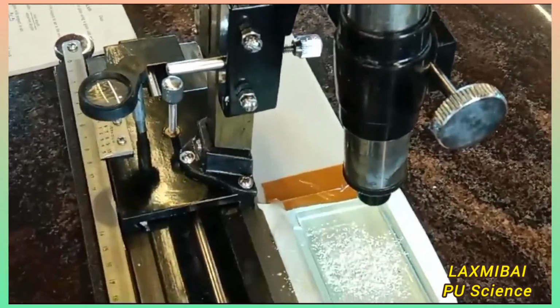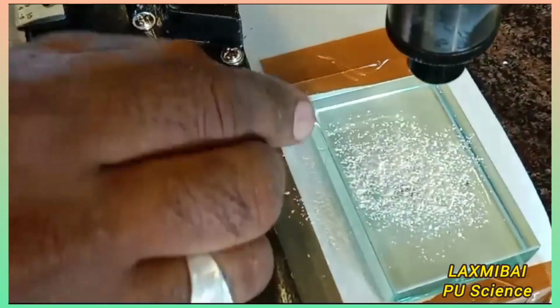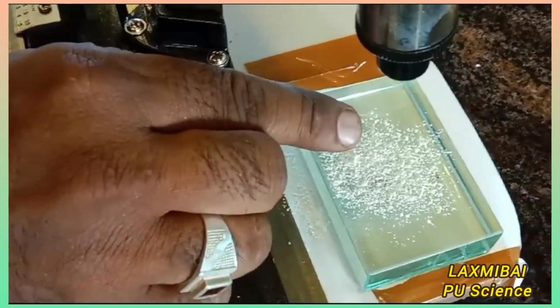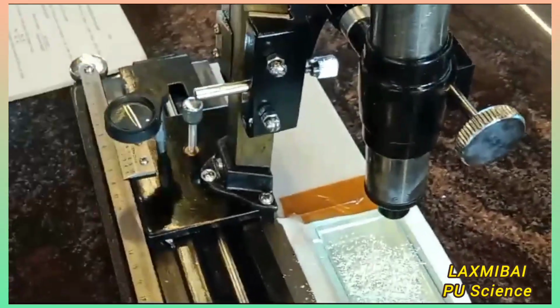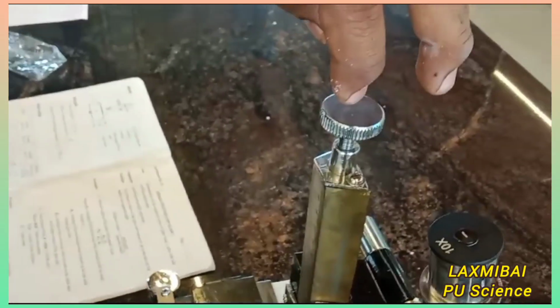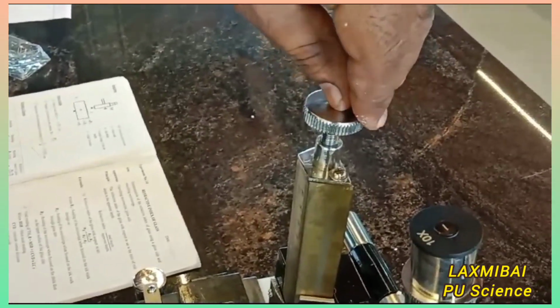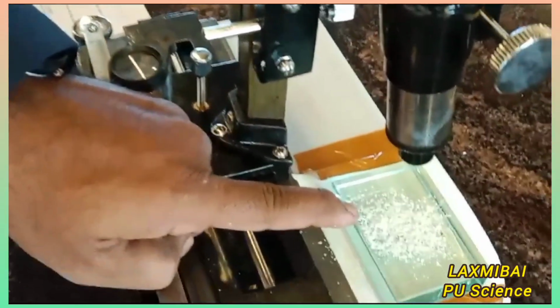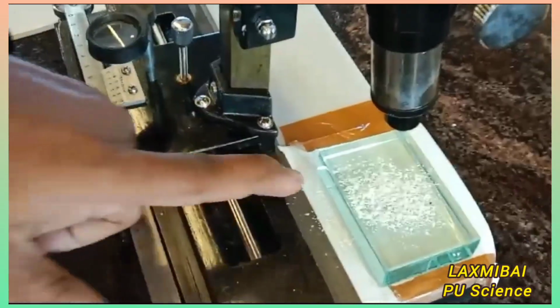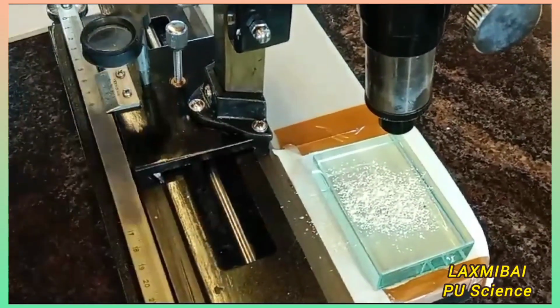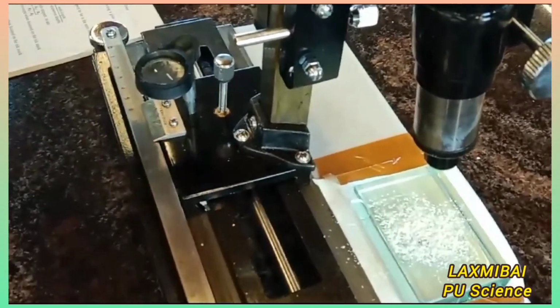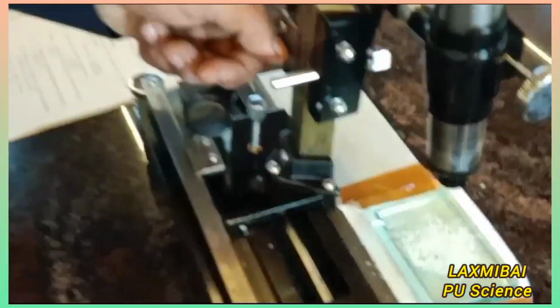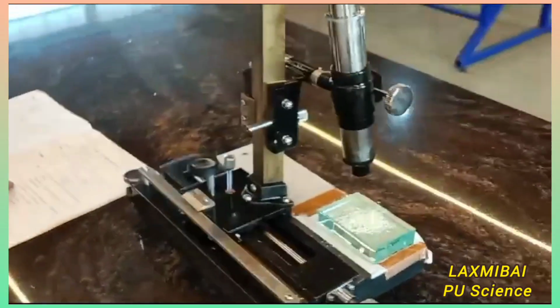This time we have to see clear images of dust particles through the microscope. For that, again we have to rotate this knob anti-clockwise until you get a sharp image of the dust particles. When you get the sharp image of the dust particles, whatever reading you are getting on the main scale as well as on the vernier scale, that will be your R3.